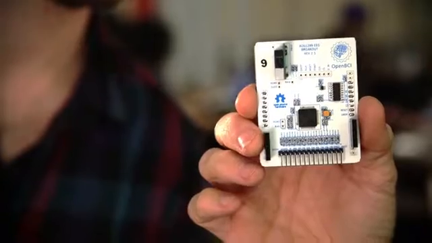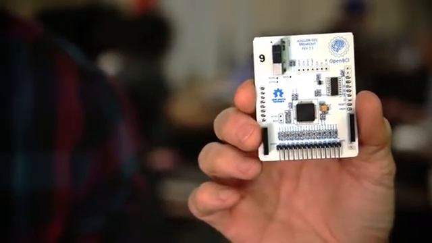Hi Kickstarter, I'm Connor. And I'm Joel, and we're bringing you OpenBCI, an open source, low-cost EEG system for makers. We want to lower the barrier of entry for brain-computer interfacing enthusiasts.